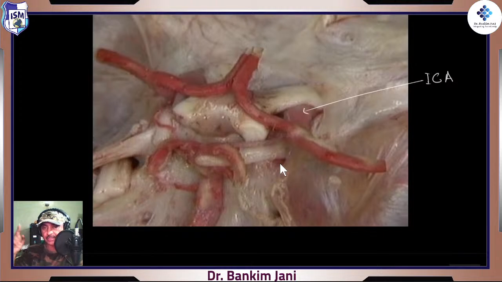This internal carotid artery will give one branch. So that branch is going anteriorly. This one, changing color, this one is anterior cerebral artery.